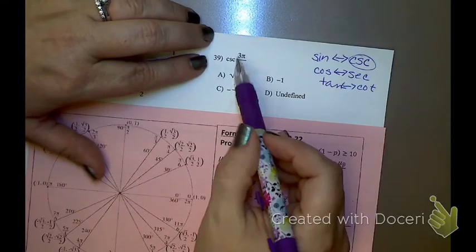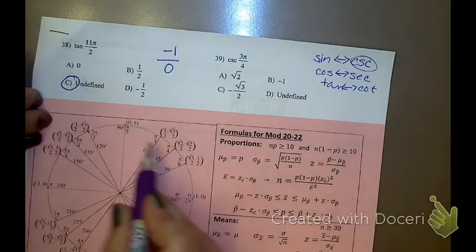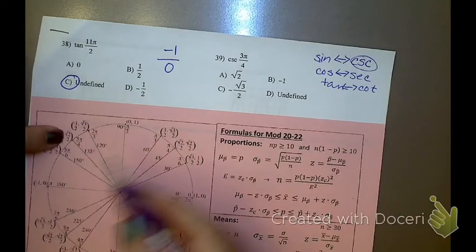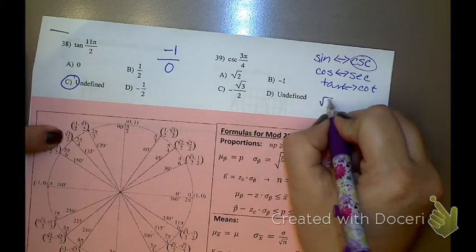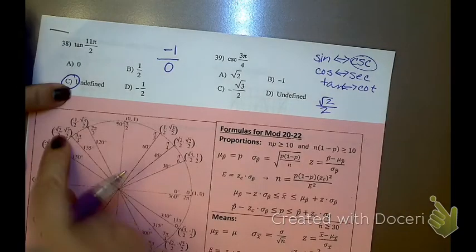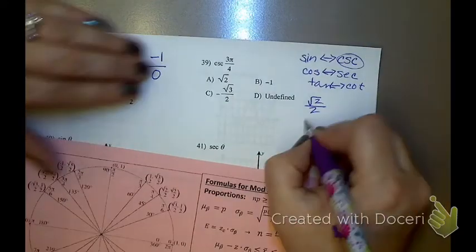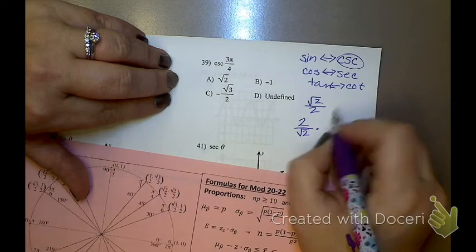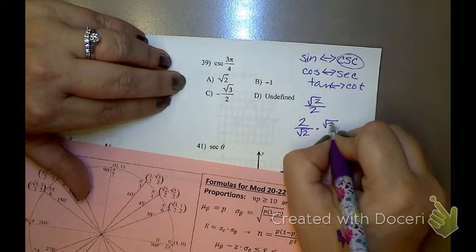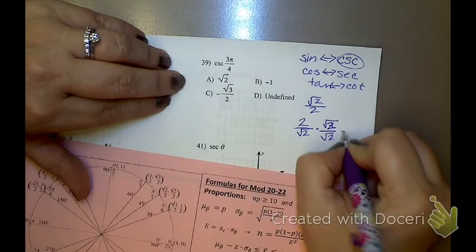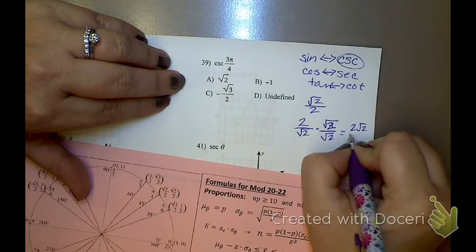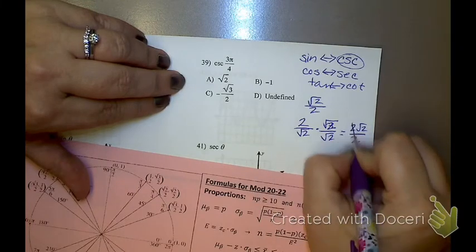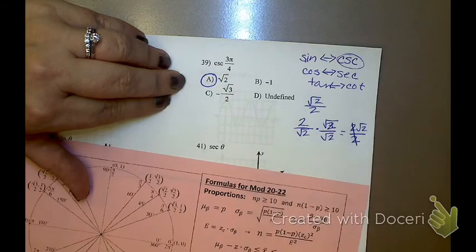So let's see, 3 pi over 4, I think that's one of the values on here. Here it is. Sine is the y value, so that's radical 2 over 2, and it's positive in this quadrant, so that's good. Now if I flip that, I get 2 over radical 2. Got to get that radical off the denominator. So I'm going to multiply by radical 2 over radical 2. That gets me 2 radical 2 over 2, which leaves me with just radical 2, which is A.